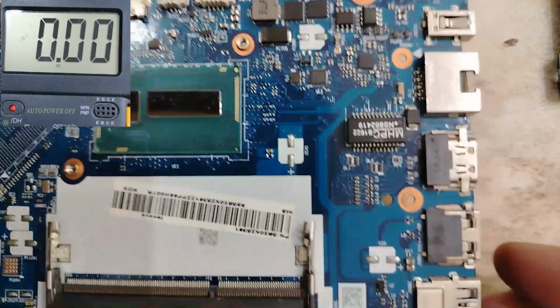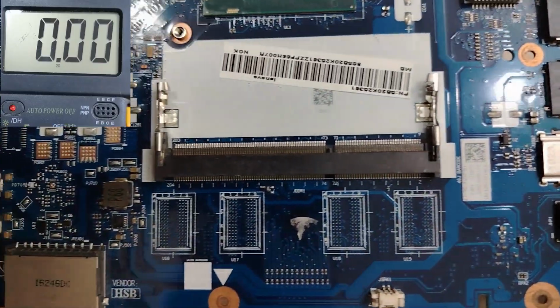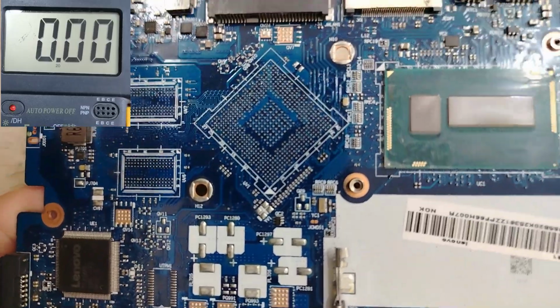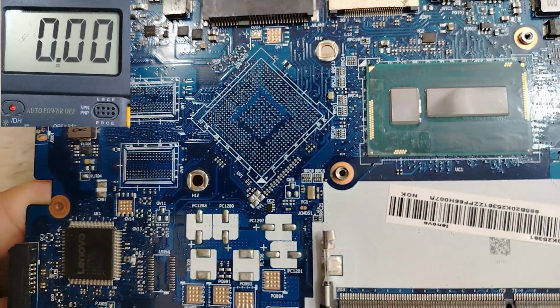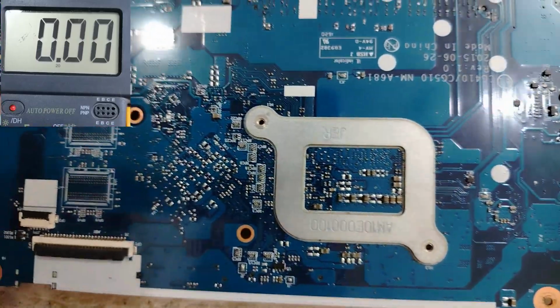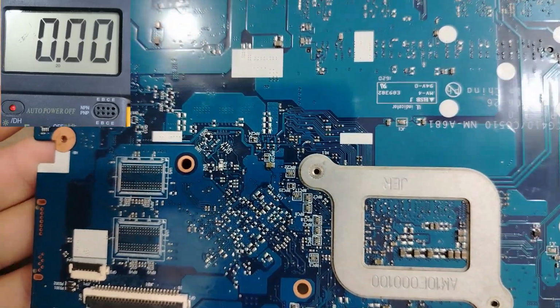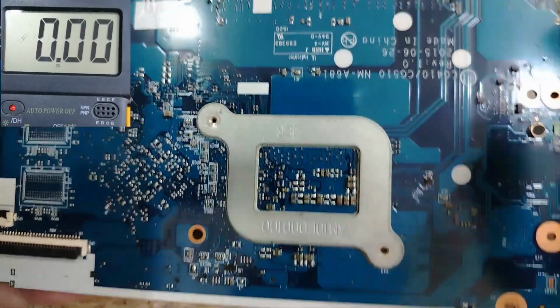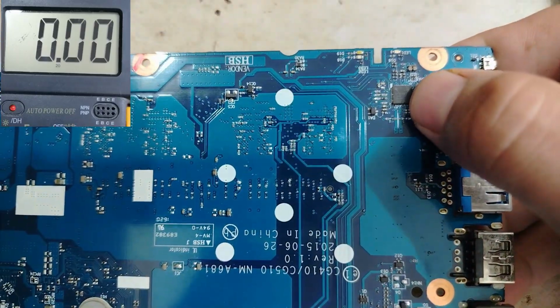Always try to visually inspect the whole motherboard, because using your eyes you can spot the problem in above 50% of motherboards. You can find, for example, a missing capacitor or a burned IC or MOSFET. So please always use the visual inspection.